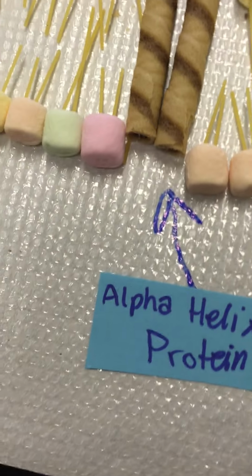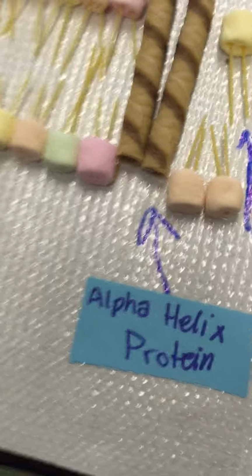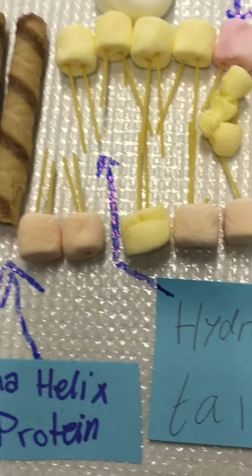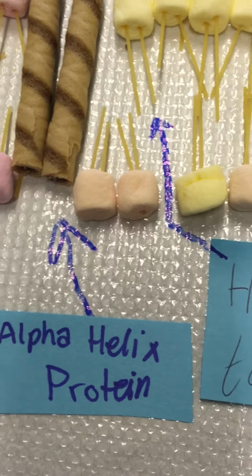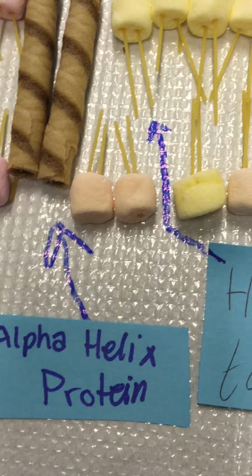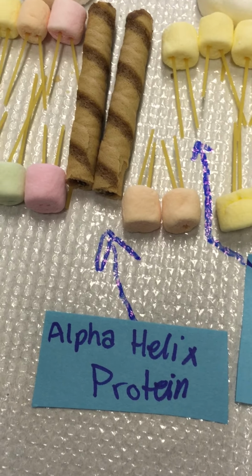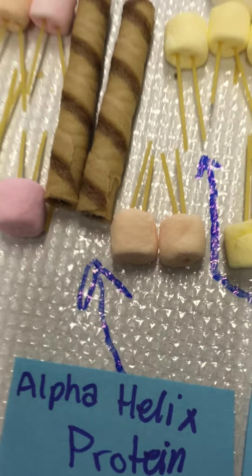The alpha helix protein is a common motif in the secondary structure of proteins and is a right-hand coiled or spiral conformation helix in which every backbone NH group donates a hydrogen bond to the backbone CO group of the amino acid located 3 or 4 residues earlier along the protein sequence.